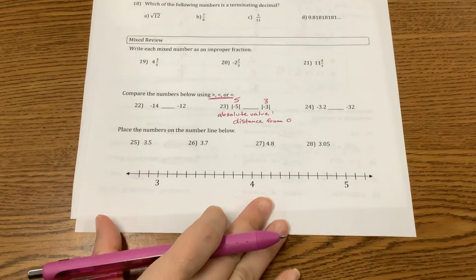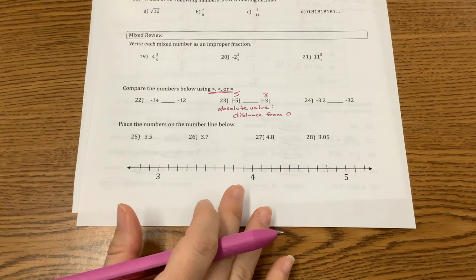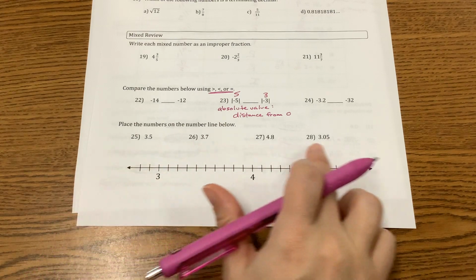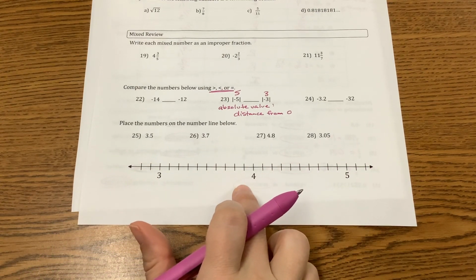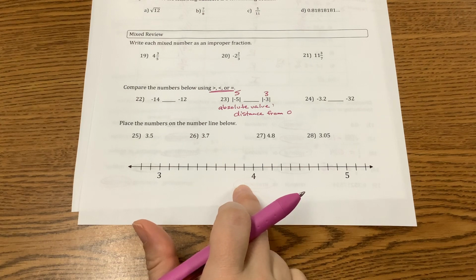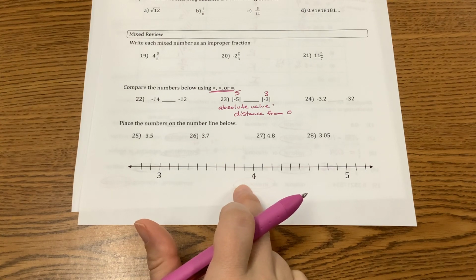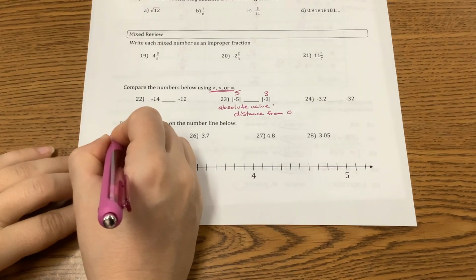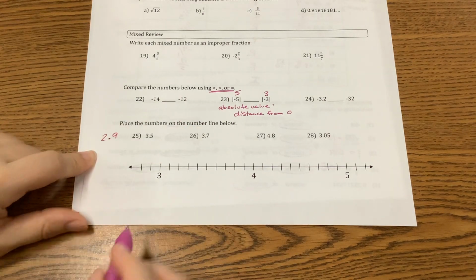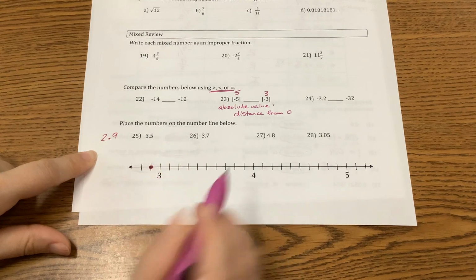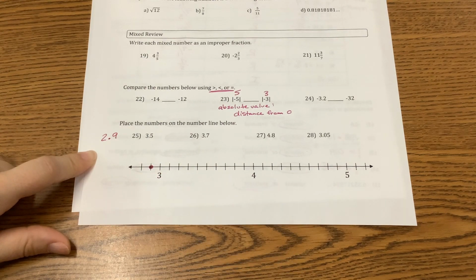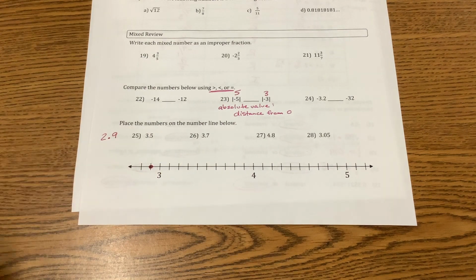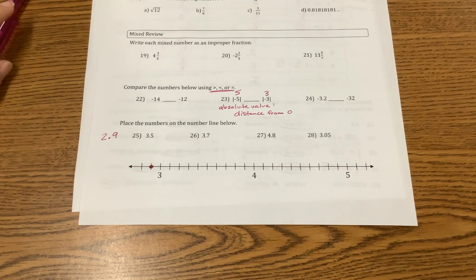Okay. And then 25, 26, 27, and 28, you are placing these points on this number line. It doesn't mean you draw arrows to where they go. It doesn't mean that you write the number above each tick mark. So if I asked you to write 2.9 on the number line, you would place it here. Okay? All right, so go ahead and answer the back of that paper.